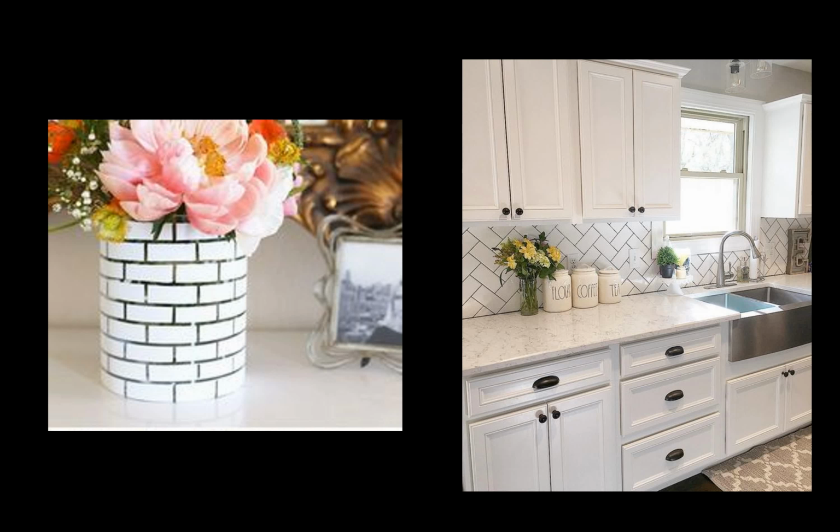You have this vase and this counter, and then you have this kitchen as an example of a smooth texture. You've got the smooth stainless steel sink. You have the smooth backsplash. You have the smooth countertops. You have the relatively smooth cabinets. The cabinets still have grooves in them and things like that because that's how cabinets look, but it is a smooth finish.